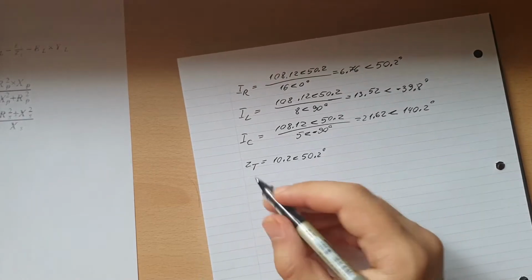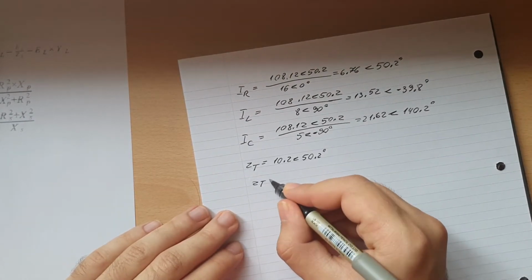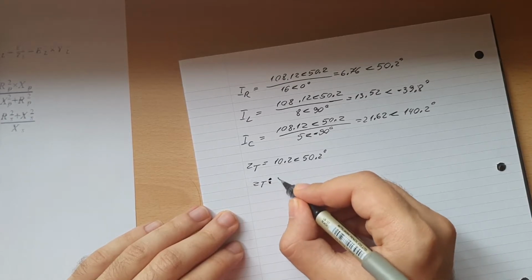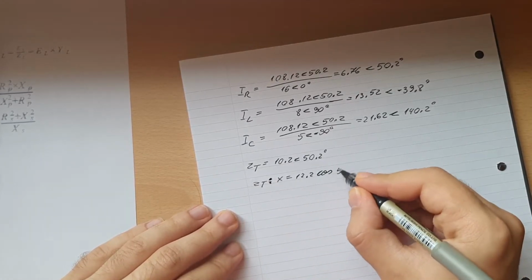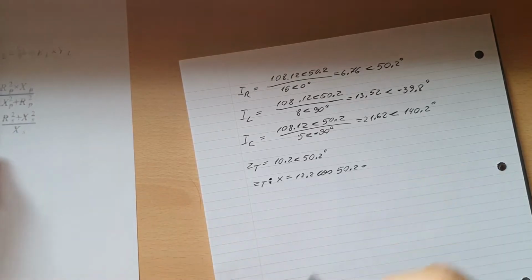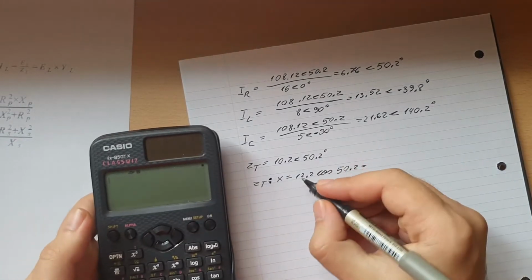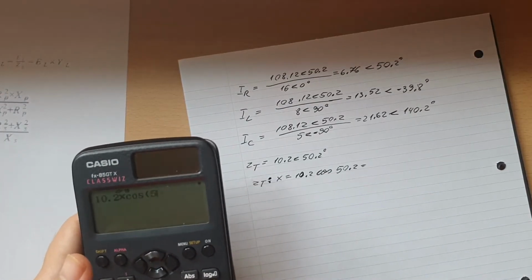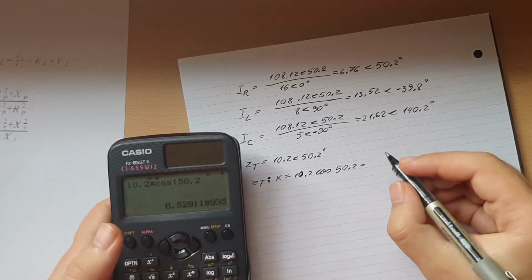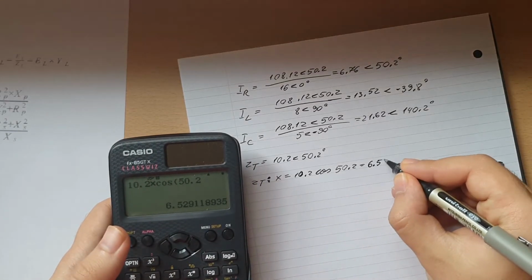So ZT, X will be equal with 10.2 cosine 50.2, it's 10 not 12. So 10.2 times cosine 50.2, that'll be 6.53.